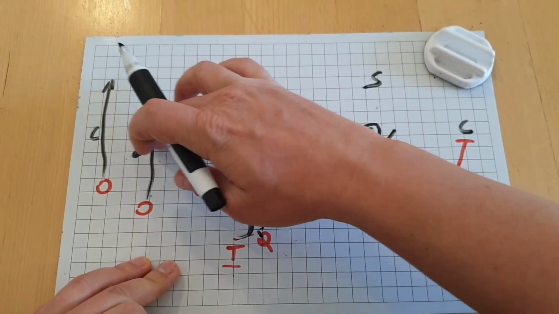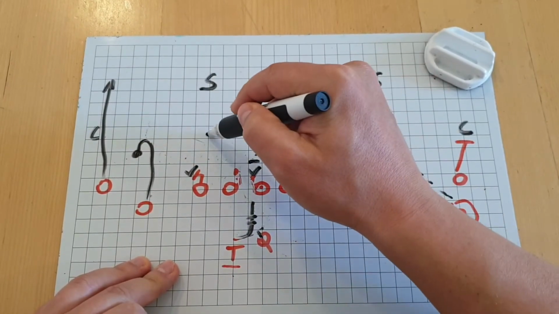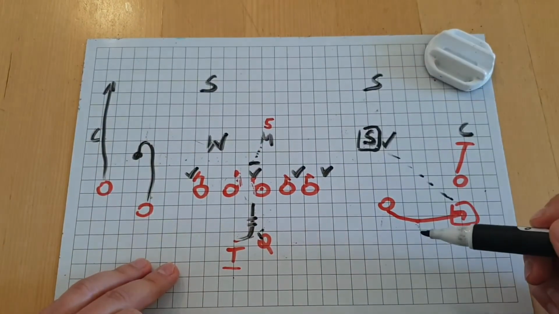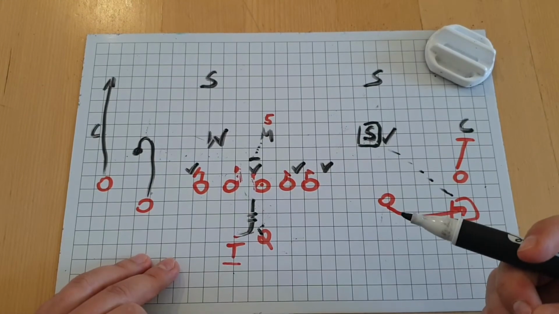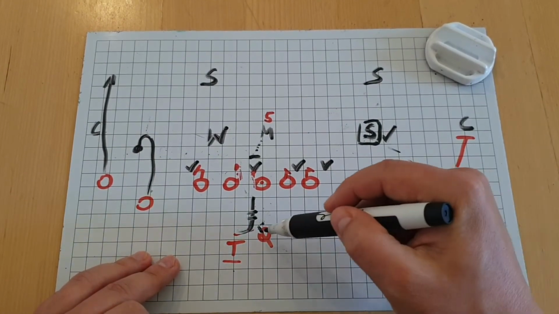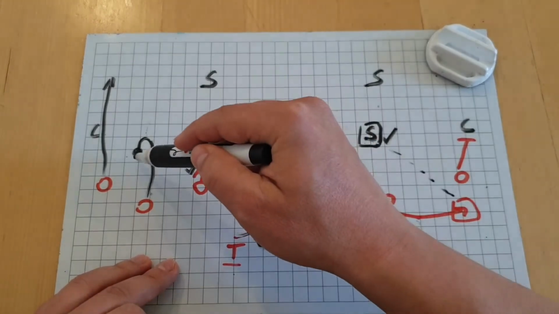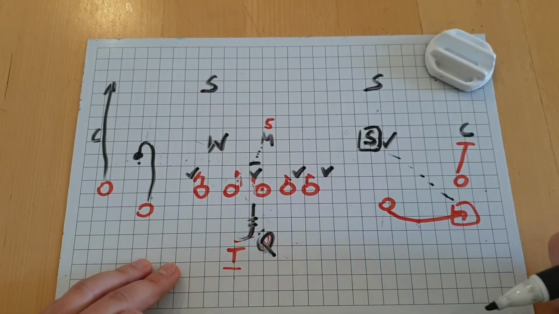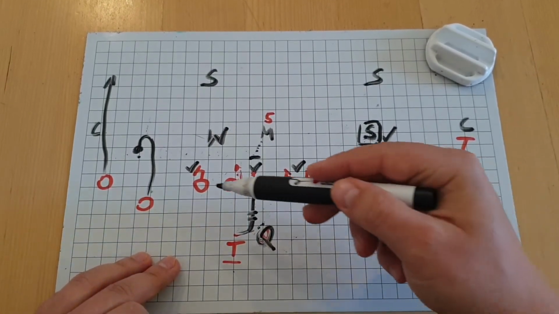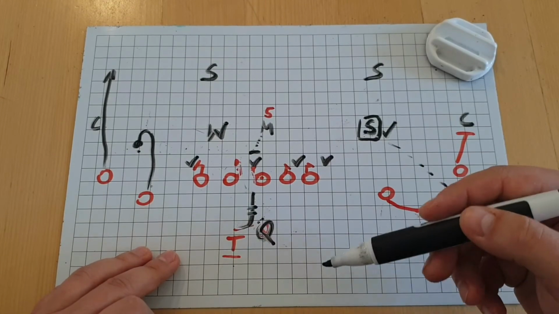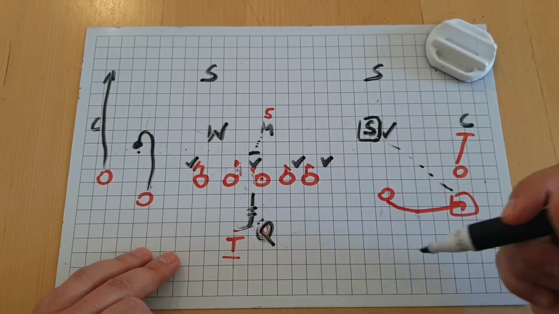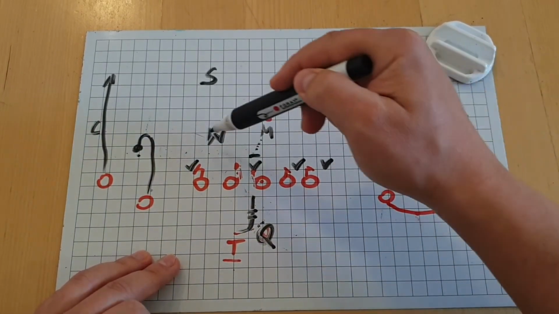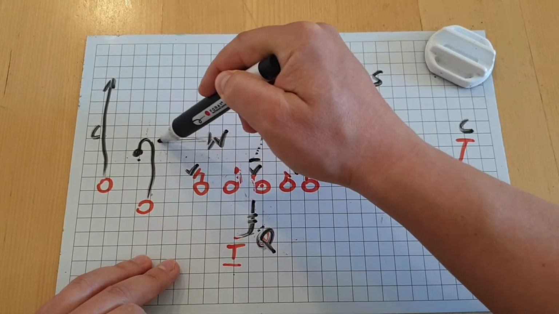On the other hand, it could be the exact opposite. This Will linebacker could actually sit over B gap. Now in this defense, it looks very much like the quarterback should attack this pass. So my thinking as a quarterback now is, I will pass this ball almost to a certain degree, unless the Will linebacker is running out hard.